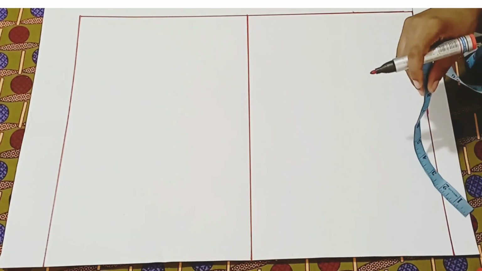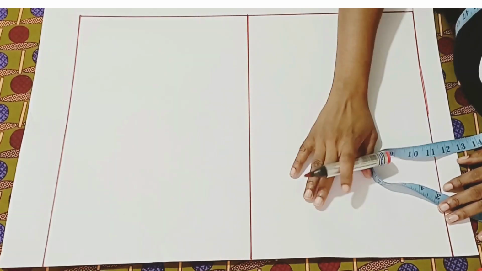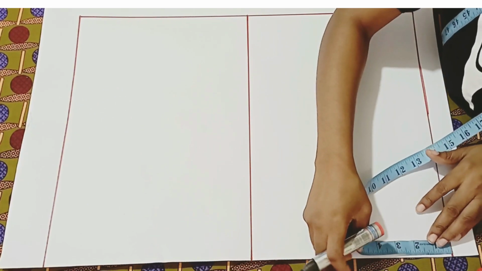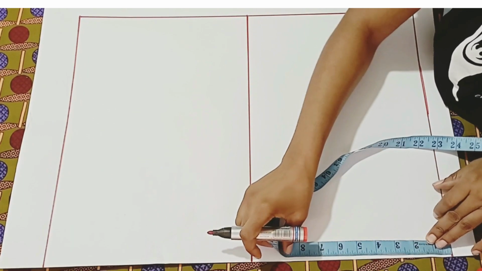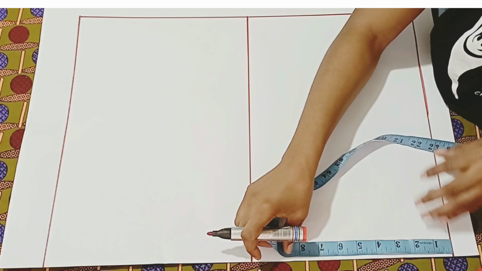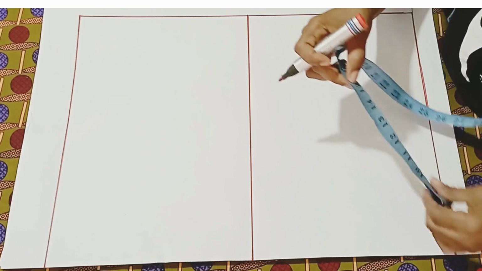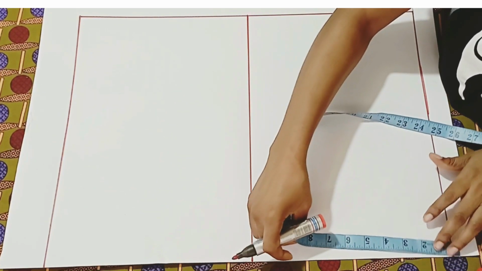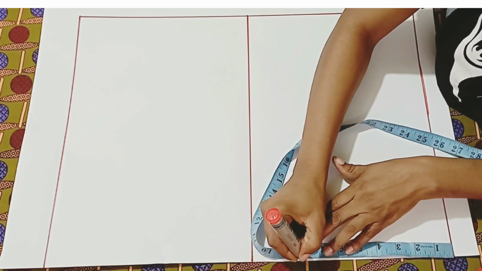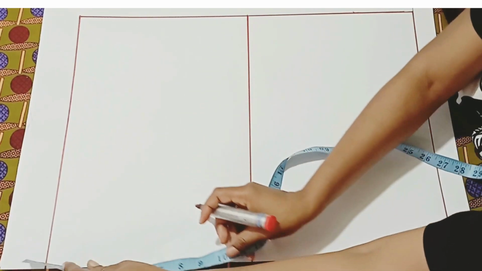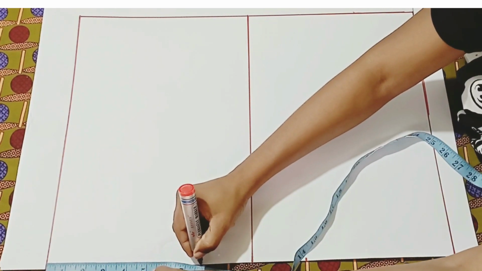For this particular figure, I'm working with a shoulder of 15.5. I'm going to pick this point as my front and this part as my back, and I'm going to input the shoulder measurement. 15.5 divided by 2: just fold my tape like this and mark. 15.5 by 2 is 7.75. I'll come also to the front and do the same thing, and just mark this like so.